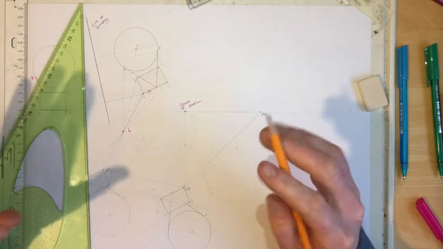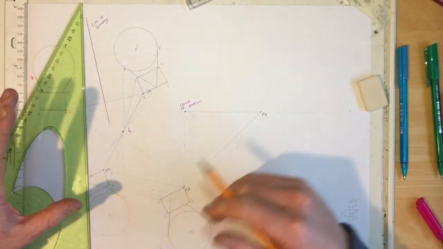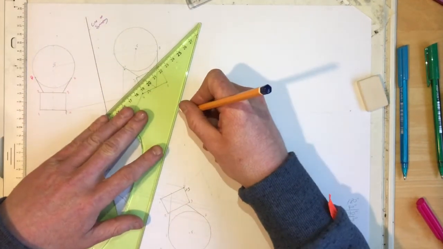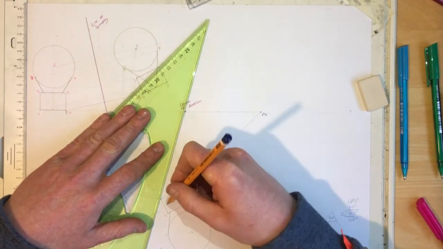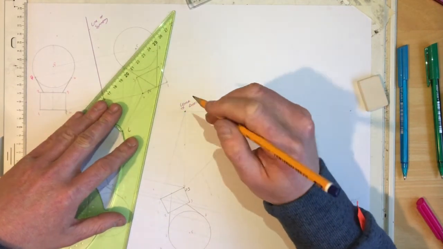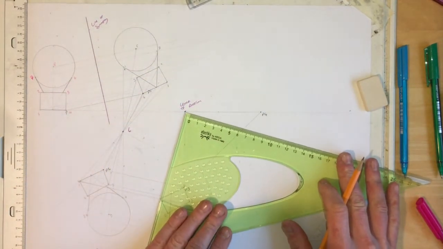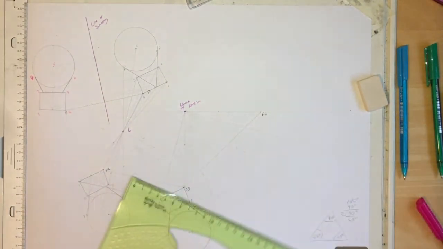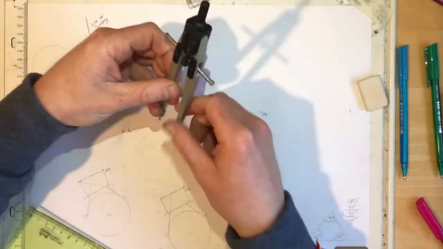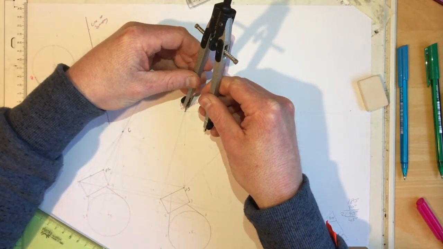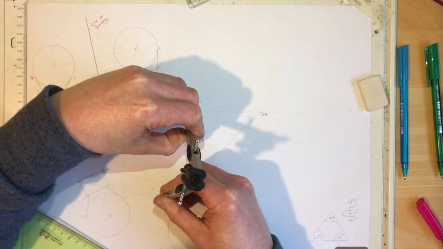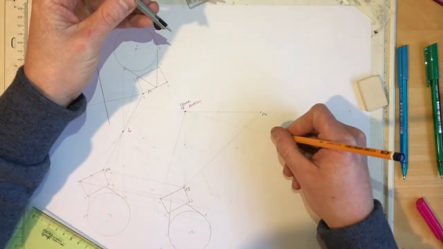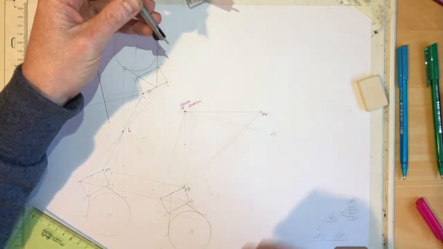Okay, so our next step then, we need to rotate everything 90 degrees. So we'll start with point 1, join it up to the center. We need to go on 90 degrees off of it. Take your compass, put the point of it on the center and the nib on point 1, rotate it around, where that crosses over that line, there's point 1.